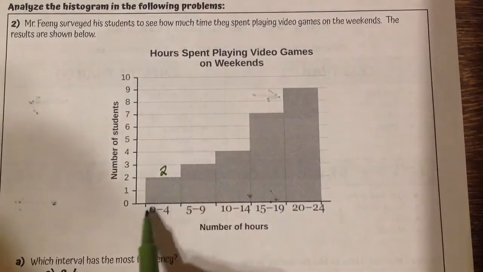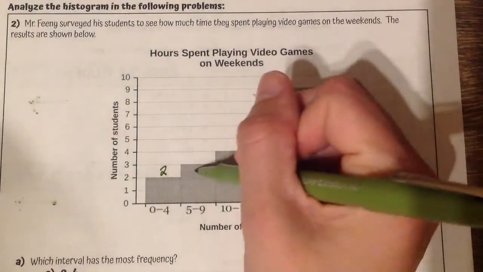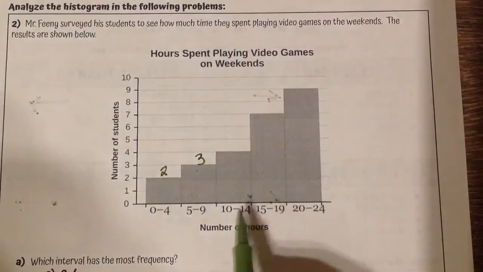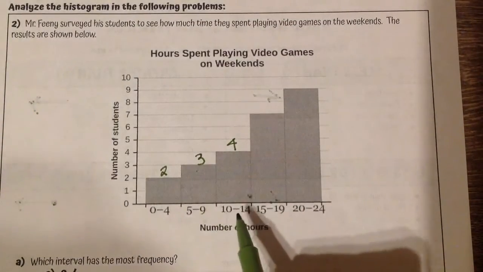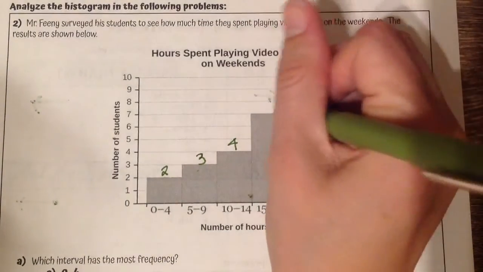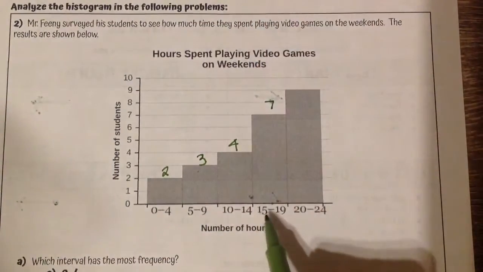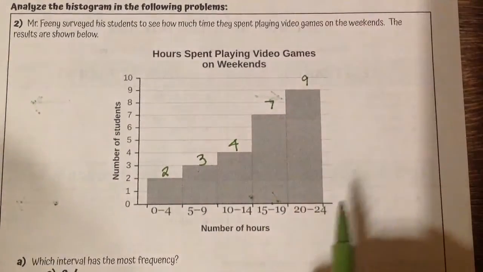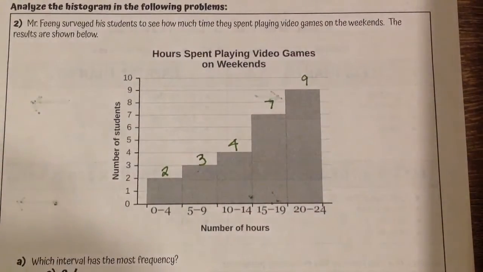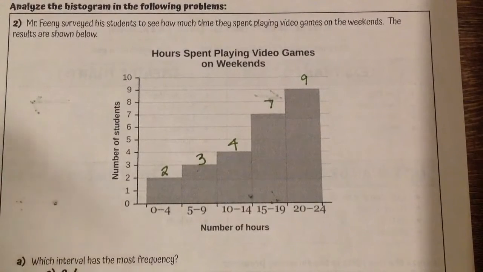This is at 2, so there were 2 that were in the range of 0 to 4 hours. This goes up to 3, so there were 3 in the range of 5 to 9 hours. This goes up to 4, so there were 4 in the range of 10 to 14. This goes up to 7, so there were 7 in the range of 15 to 19. And this one goes up to 9, so there's 9 in the range of 20 to 24. It's a lot of hours.